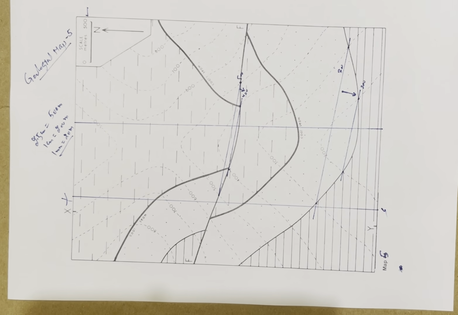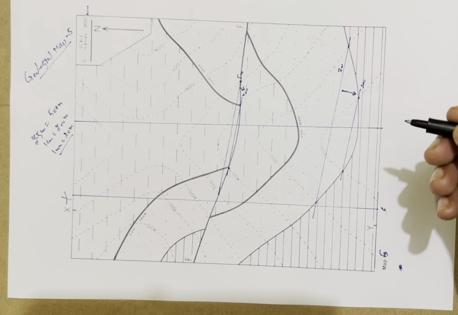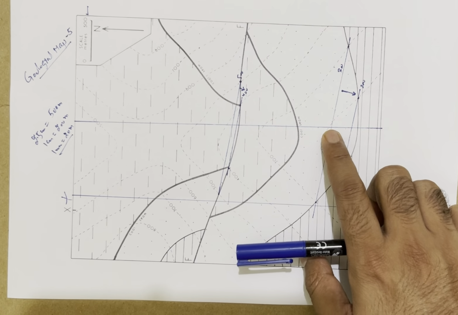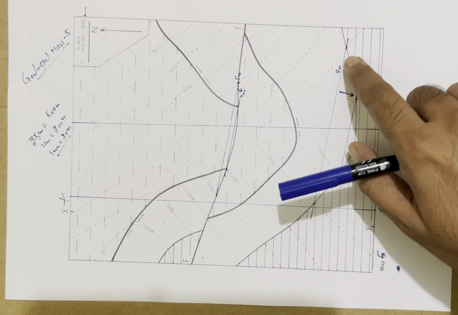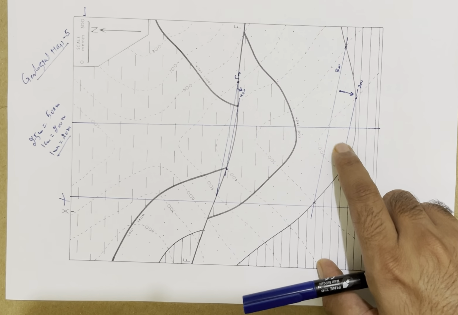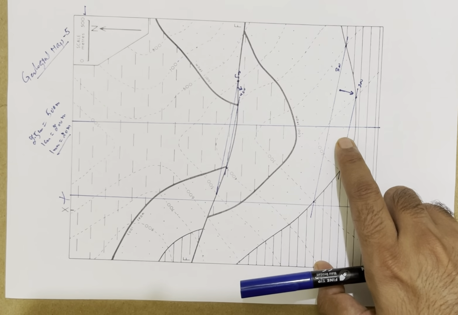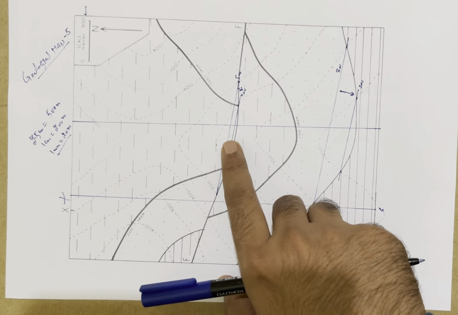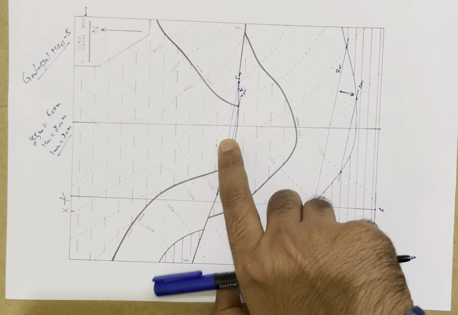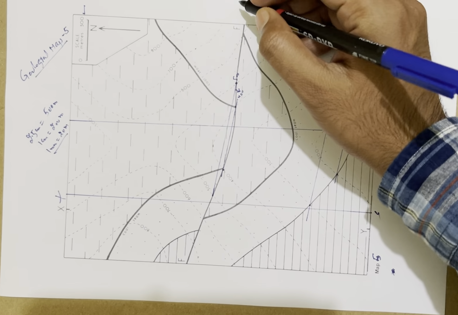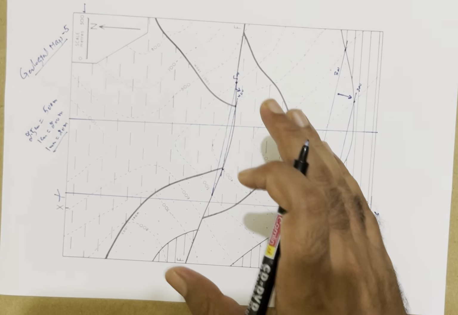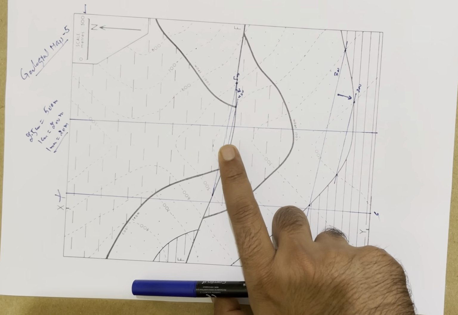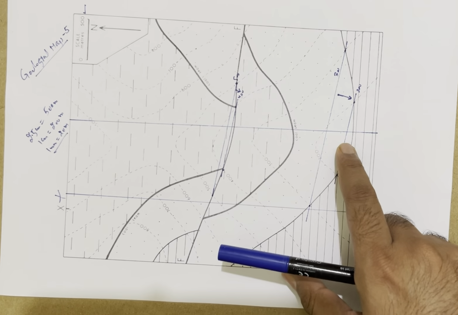Now one more thing I want to tell you: if this horizontal spacing is more, okay, this is a straight line, if the spacing is more, it means beds are gentle, or low angle. If the spacing is less, it means steep. Okay, it tells us about the dip amount. So it means the fault is high angle and these beds are low angle.